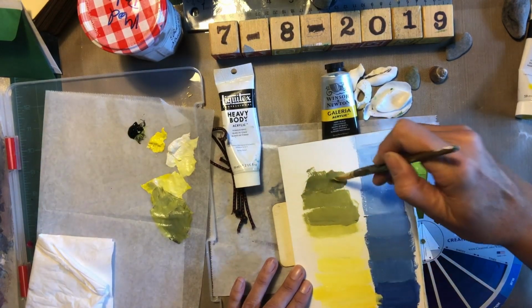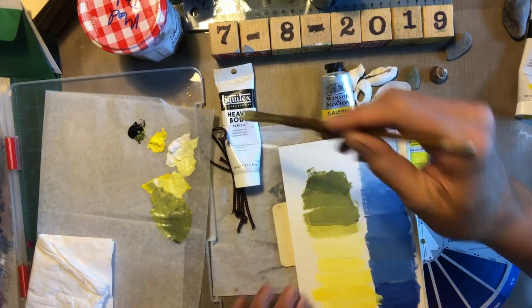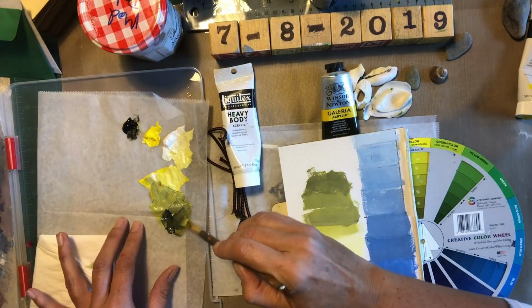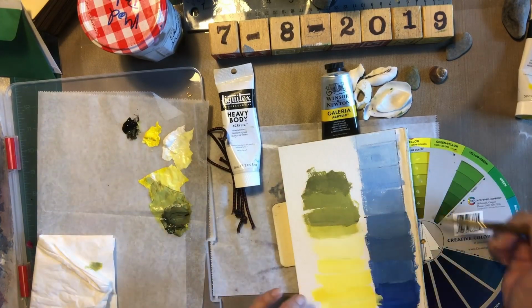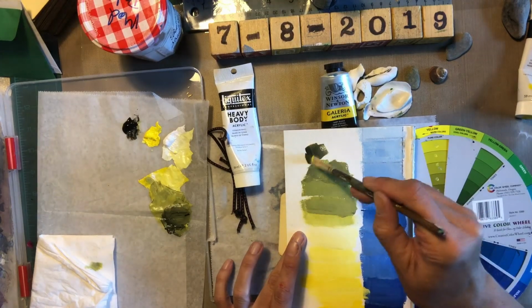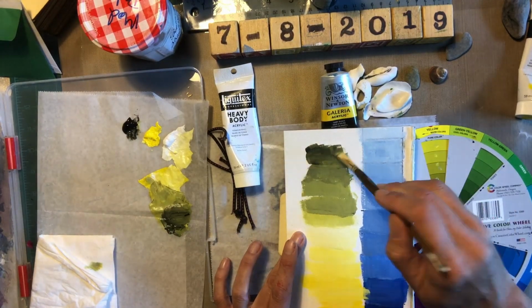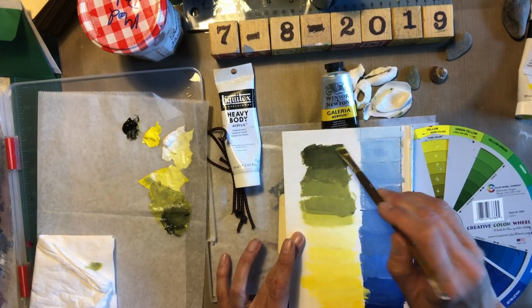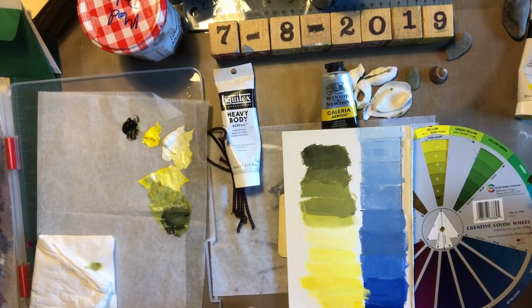All right. Gorgeous. And then we're going to add just a little bit more. We're going to get a darker tone in here too. Always check and see where we're at. See, this even goes darker than what the value scale does on the color wheel. Ta-da!